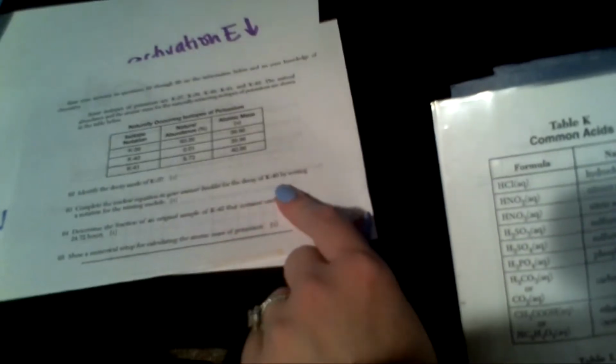Very simple. Then 36, complete the nuclear equation in your booklet for the decay of K40. Oh, shoot. K40 is not on the table N, so I don't know its decay mode. So I'm just going to look up in the answer booklet and I'm going to write it for you right now. Okay.